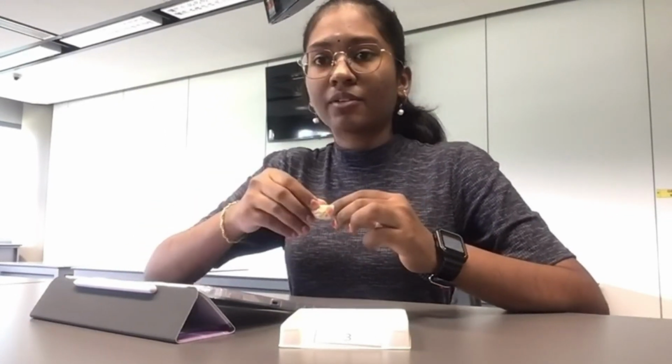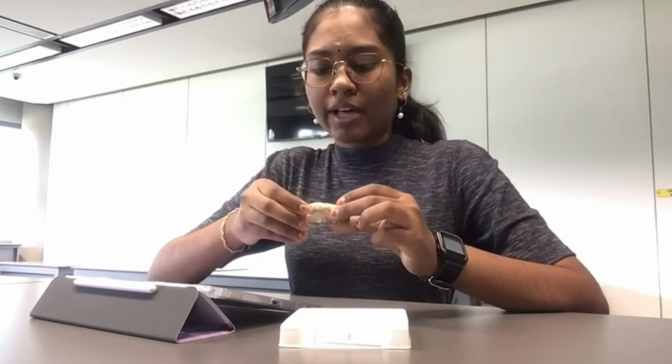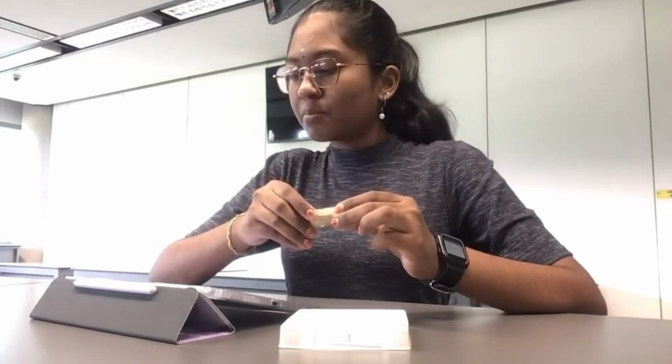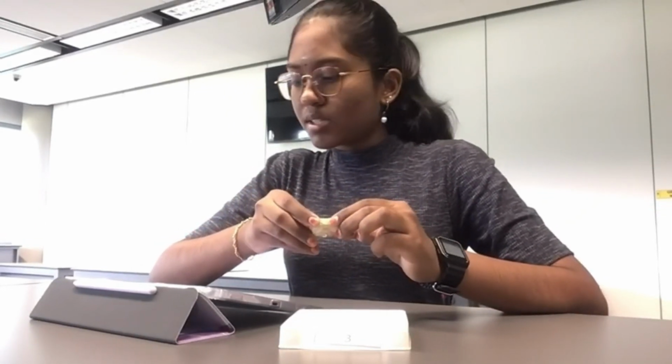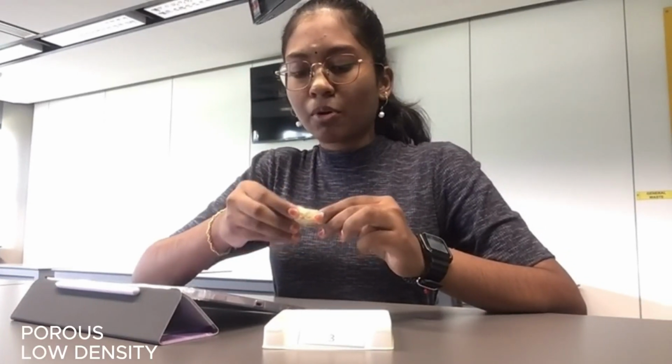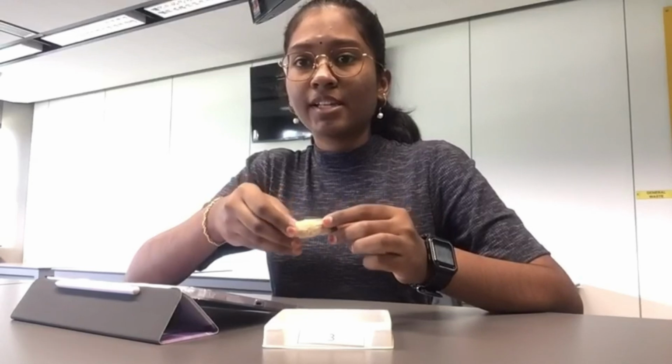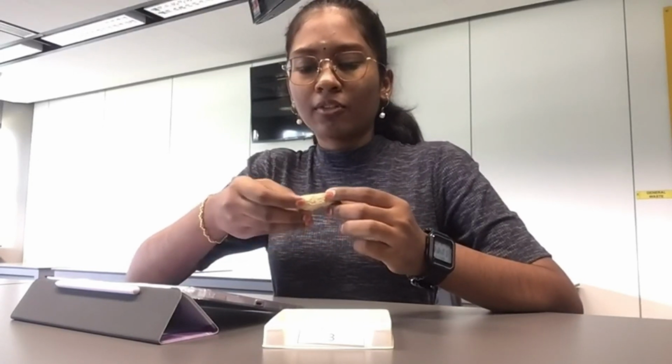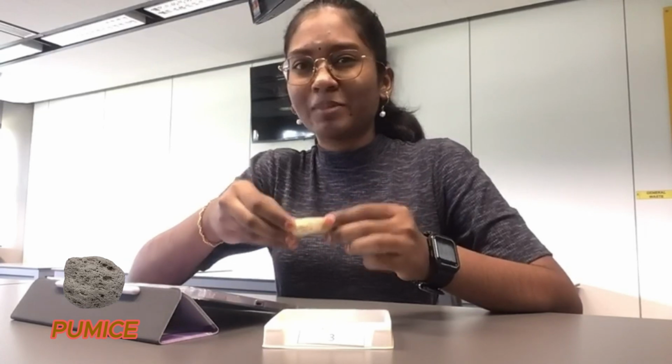Before we identify the rock name, we can have a look at the other properties of the sample. This rock sample is porous, and it is also low in density, and therefore it can easily float on water. From all of that, we can come to a conclusion: this rock sample is pumice. This is sample number 4.